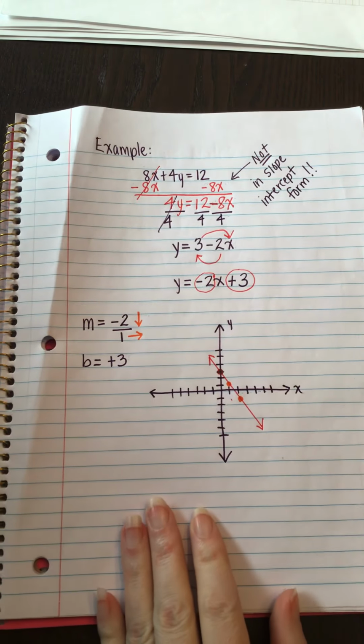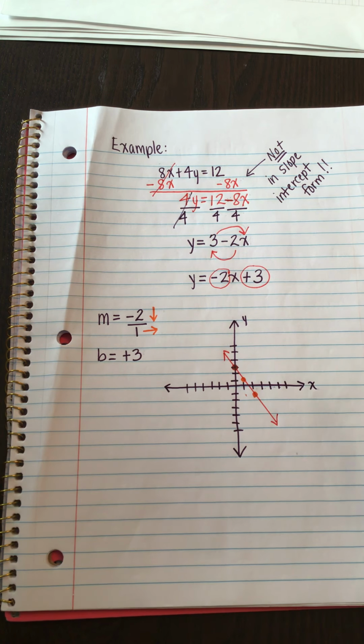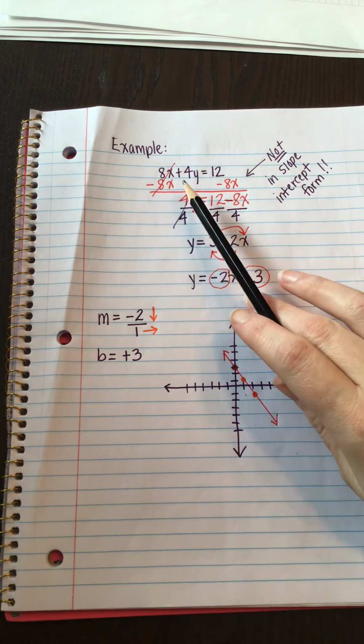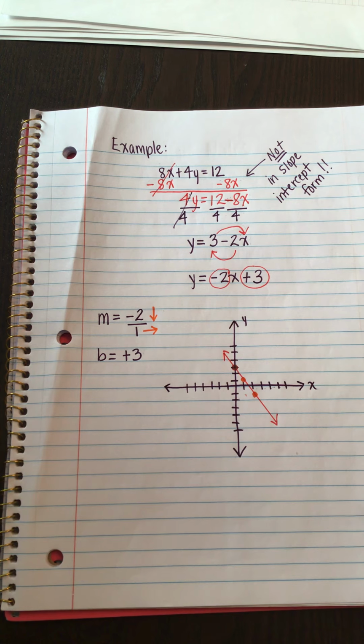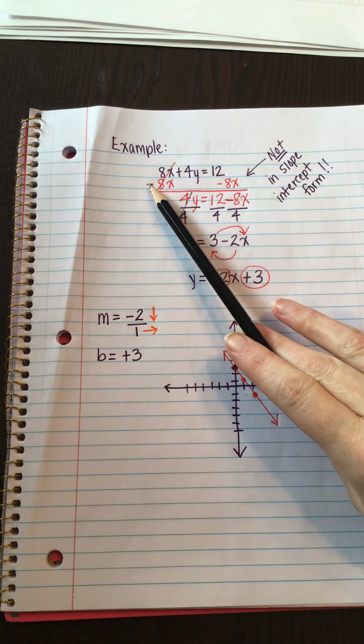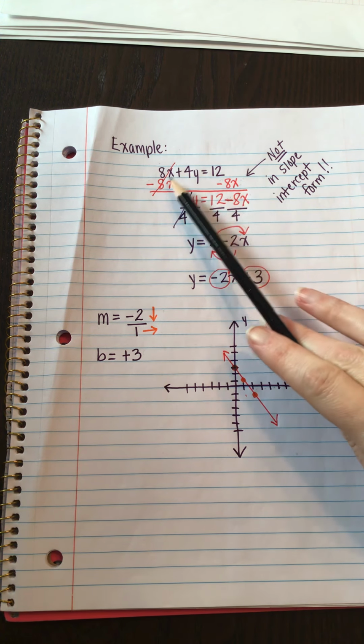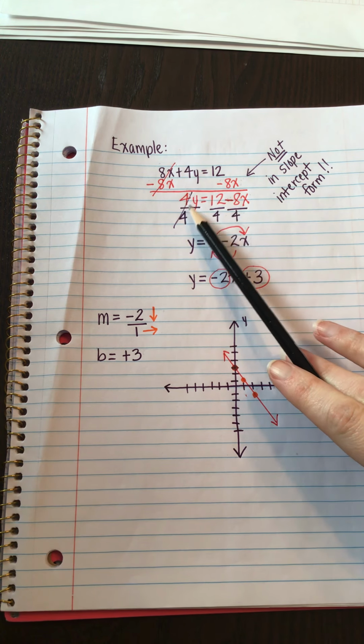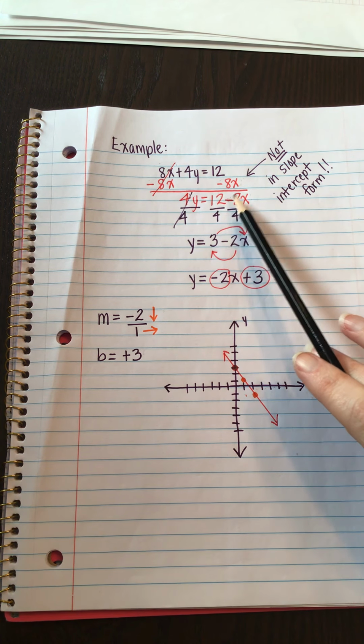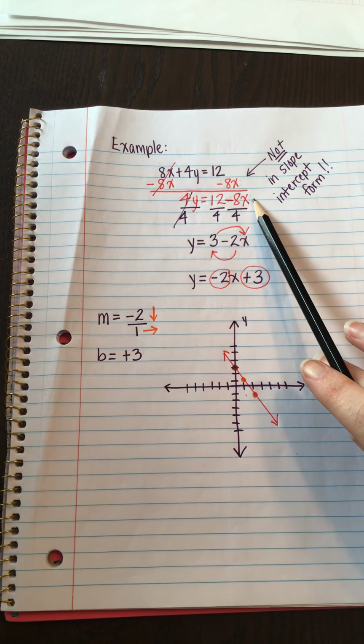So this would be an example of one that is not in slope-intercept form. 8x plus 4y equals 12. So we have to put it in slope-intercept form before we can continue, which means we need to use our algebra skills. So I subtract 8x from both sides of the equation, and that removes it from here, and I'm left with 4y equals 12 minus 8x.